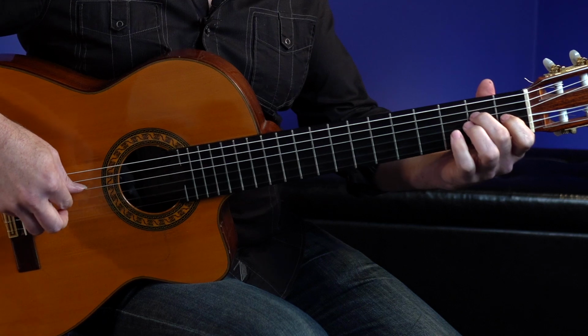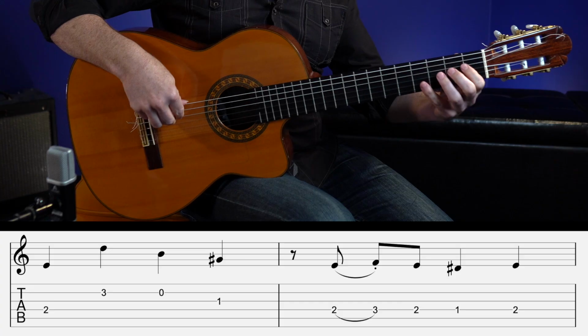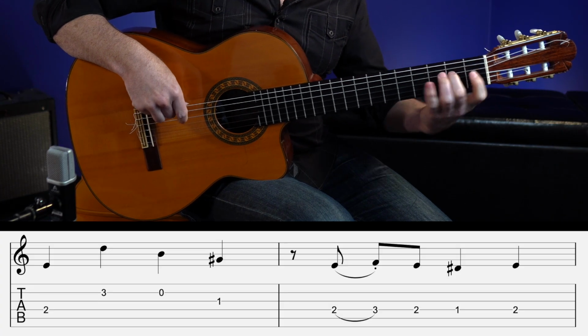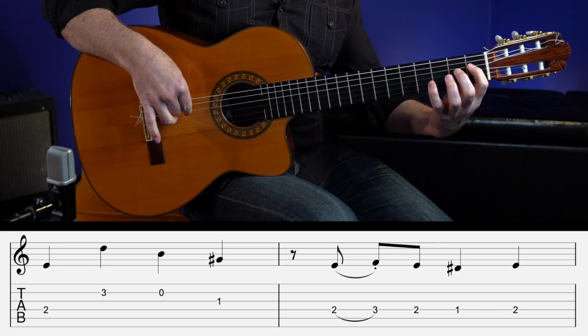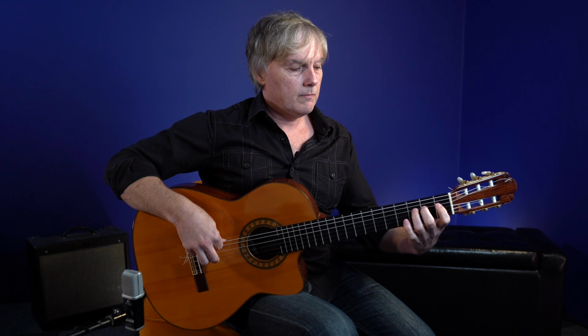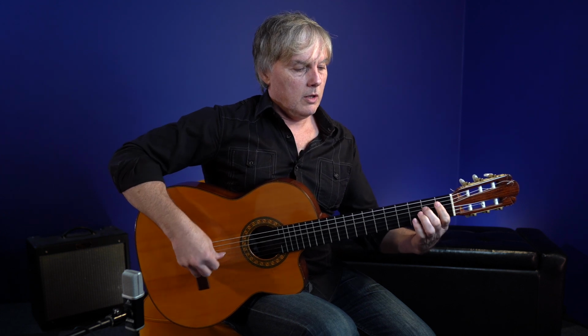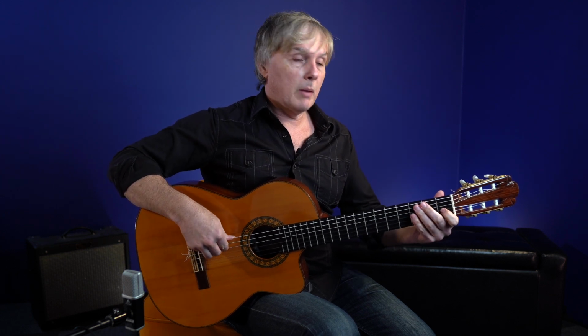1, 2, 3, 4. Next phrase is very cool. It gets repeated throughout the song, but it starts on the and of 1. It's just E, F, back to E, D sharp, and then E again. We'll talk about the significance of that later. Okay, 1, 2, 3, 4. I'm cutting them off.